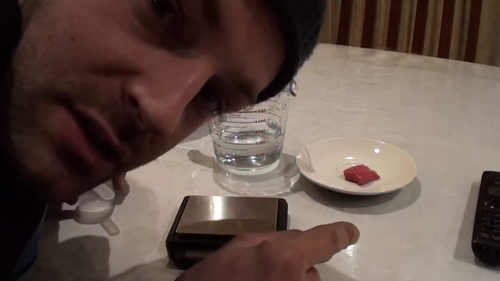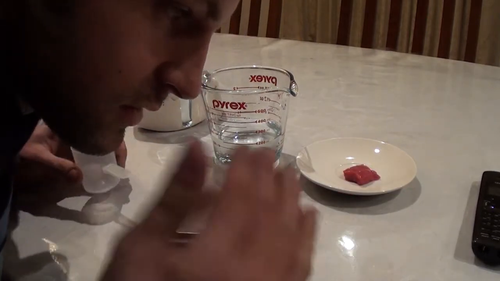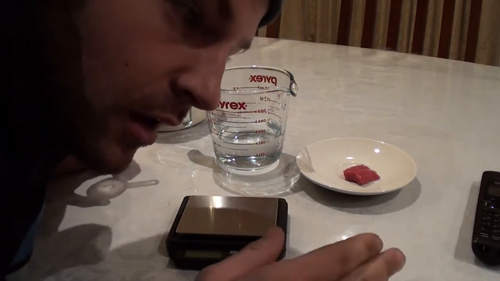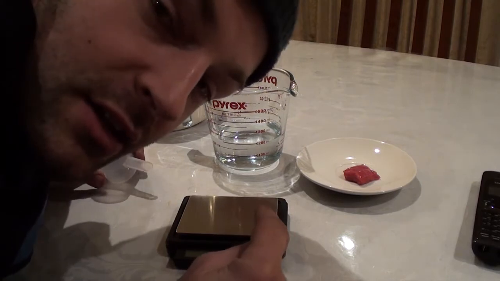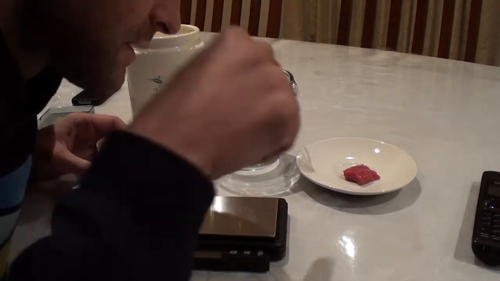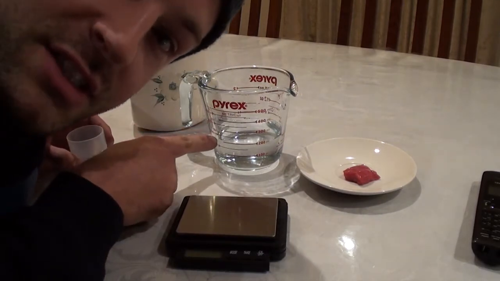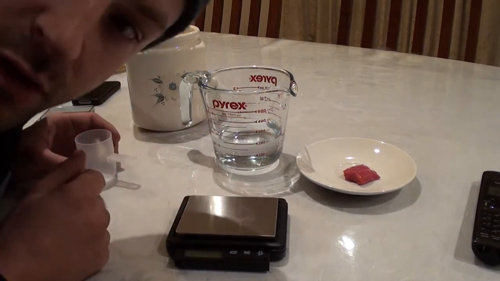The reason I'm wondering is, say humans are close to the same weight as water, the same density per volume as water. Salty water is heavier than non-salty water, and so I've got a piece of meat here, and I'm going to keep increasing the salinity of this tap water to see how well that floats.